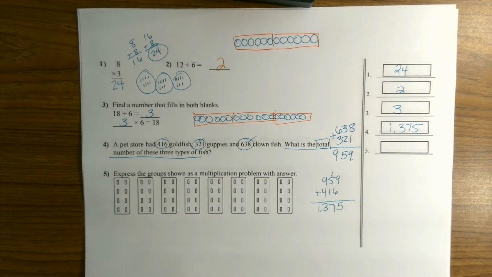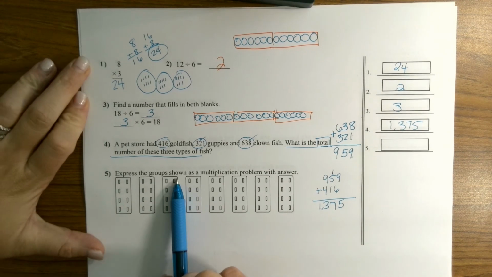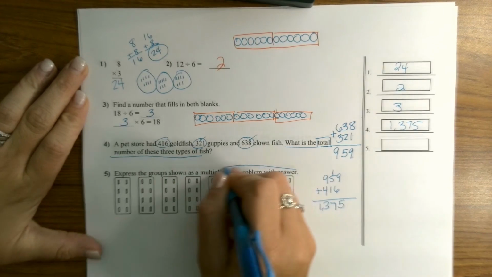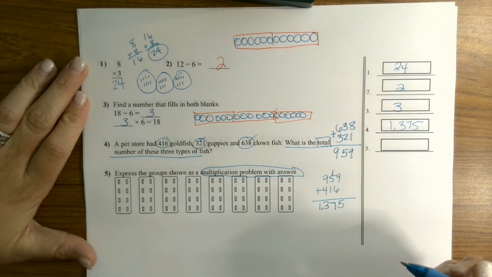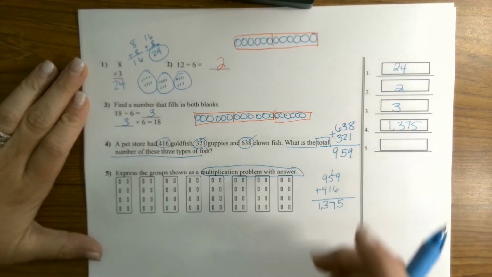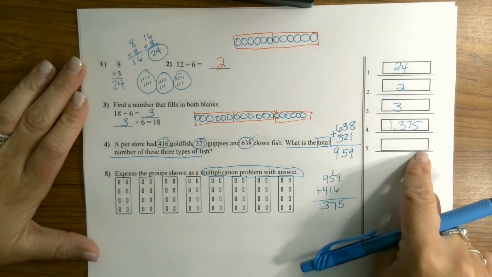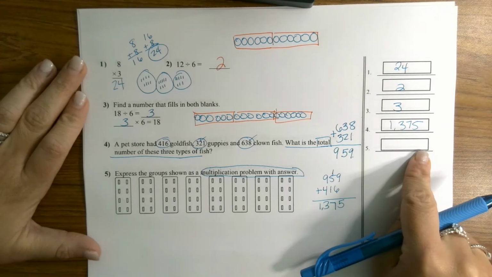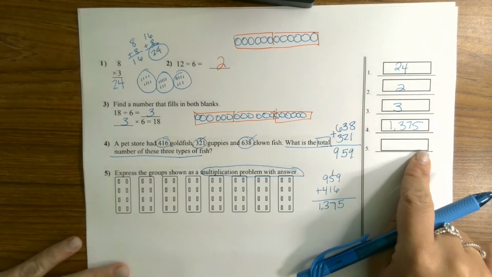Alright, so now we're going to look at number 5. Number 5 says express the groups shown as a multiplication problem with an answer. So I really need you to understand that we are looking for a multiplication problem with an answer. That would be an equation with the product. Okay, so if you just put a number here, you're going to get it wrong. And if you do that on your quiz, it will be wrong as well. We need an actual multiplication equation with the answer.